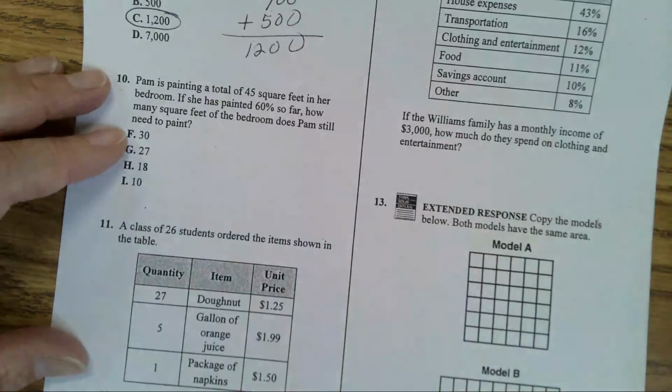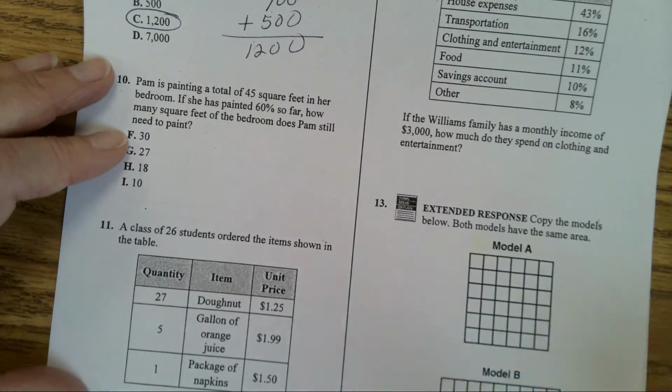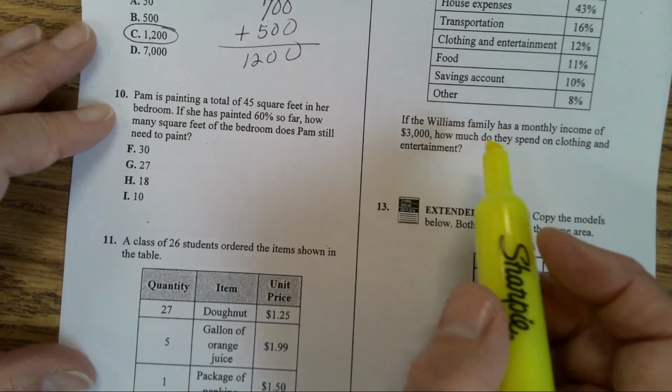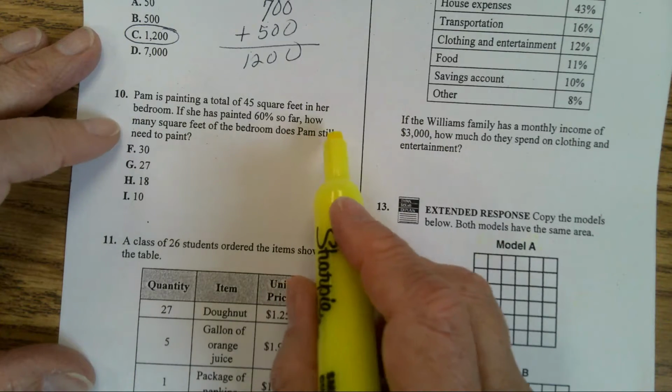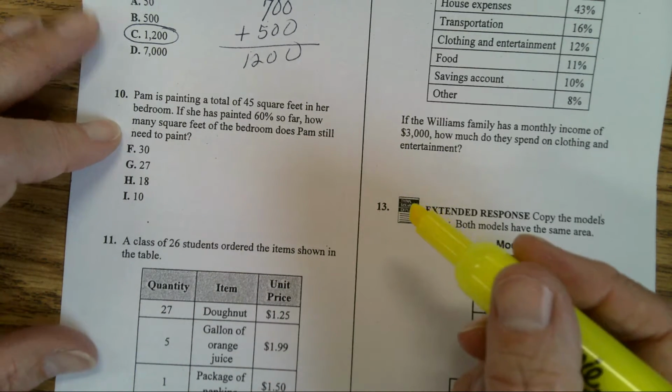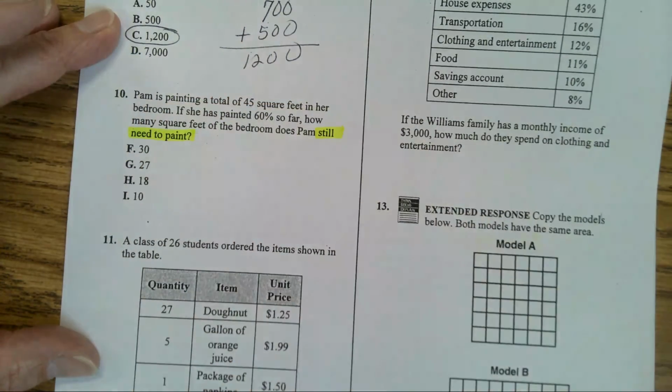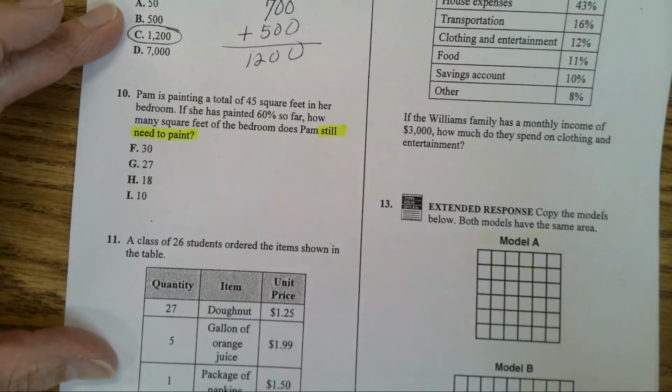Now this one is the word, be careful how you read this one. Pam is painting a total of 45 square feet in her bedroom. She has painted 60% so far. How many square feet of the bedroom does Pam still need to paint? If she painted 60%, what percent has she not painted?